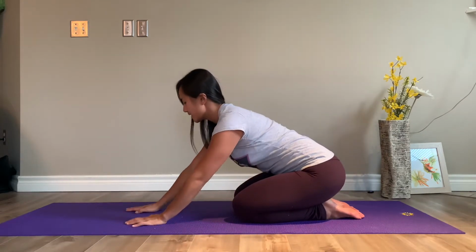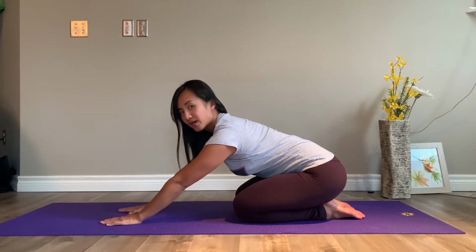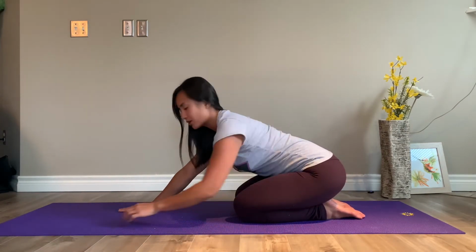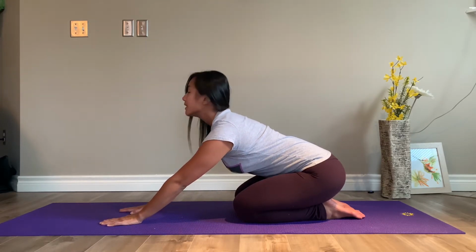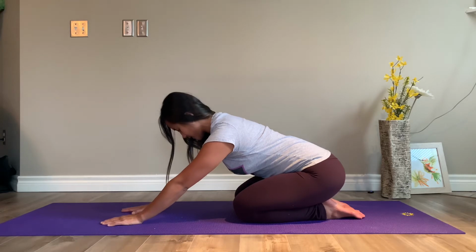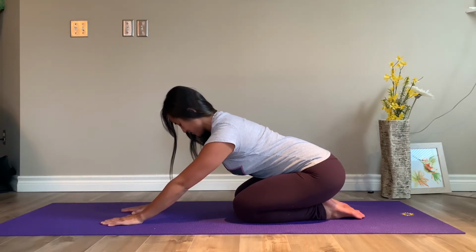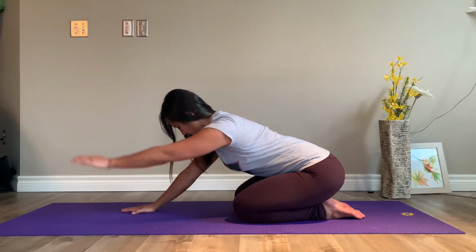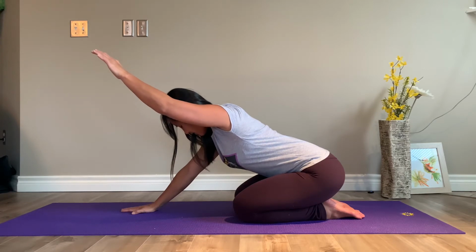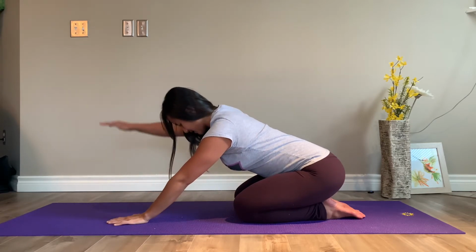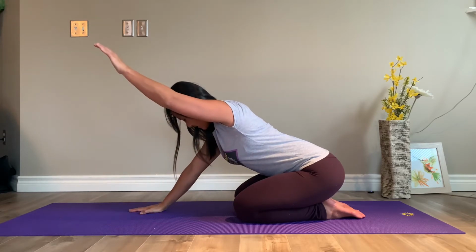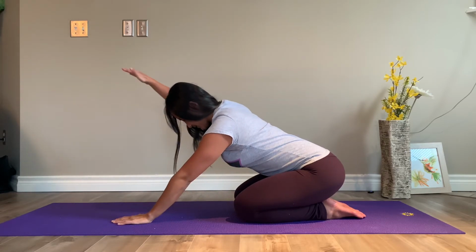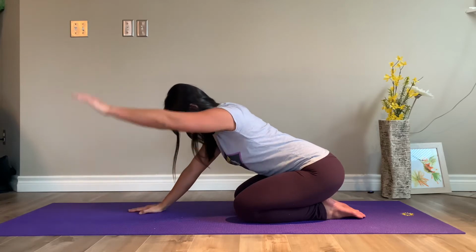This next one is also for extension, but focusing on one side at a time. So you're going to go back into a kind of modified child's pose position, again keeping your butt on your heels. And here, also as with the first one, you don't want to be lifting your neck with it to confuse cervical extension with thoracic. So keep your head relaxed, looking down, and then lift one arm straight up towards the ceiling. And then the other. And again. And the other. Just like this.